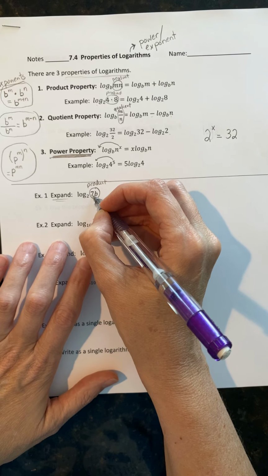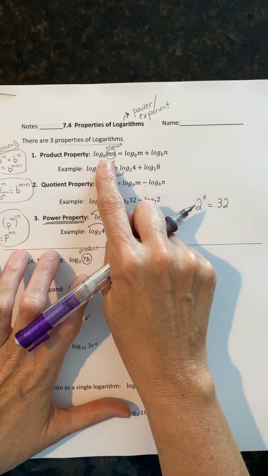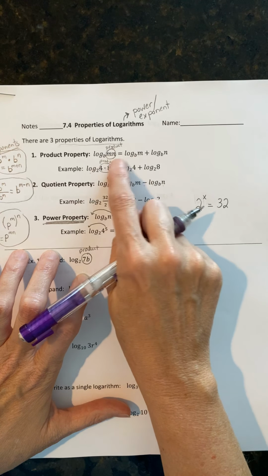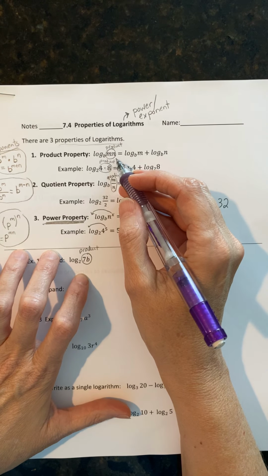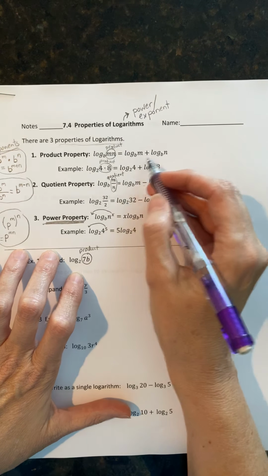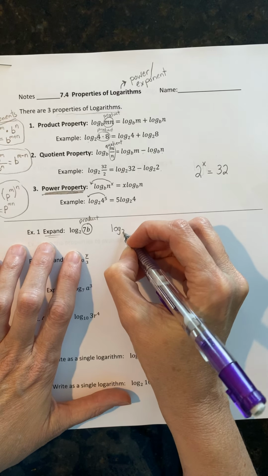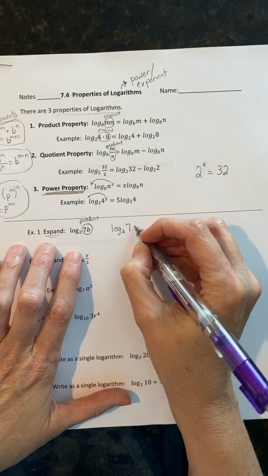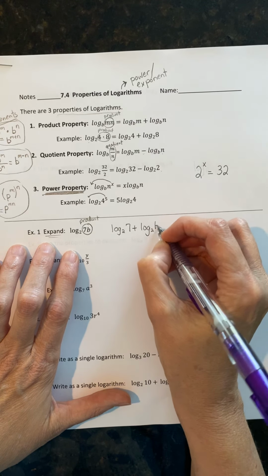Whenever you have a product and you want to separate it, we're going to use this product property to separate it out like this. So we take the log of the first one and add it to the log of the second one, like that.